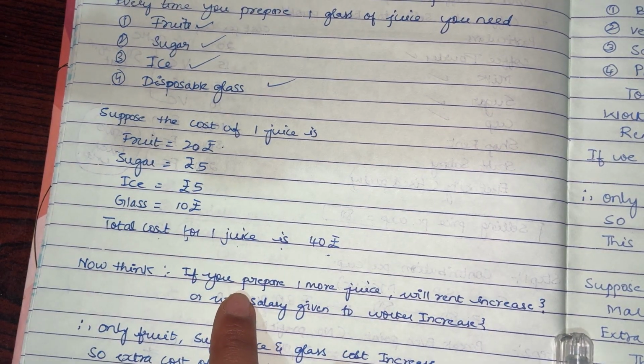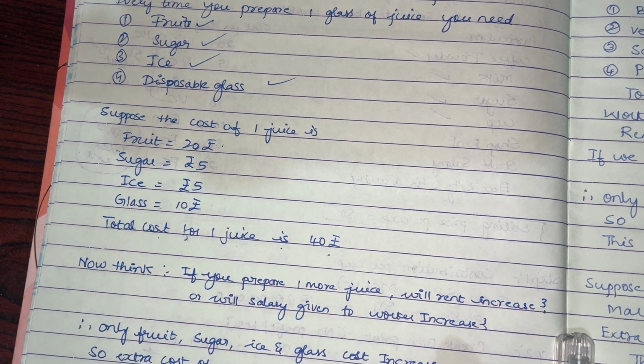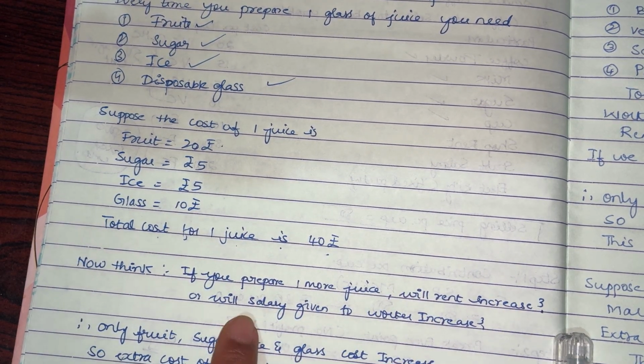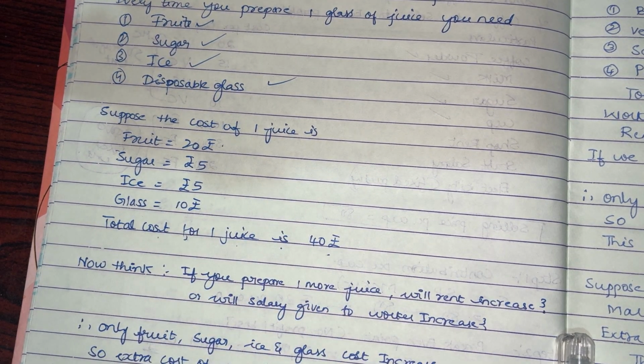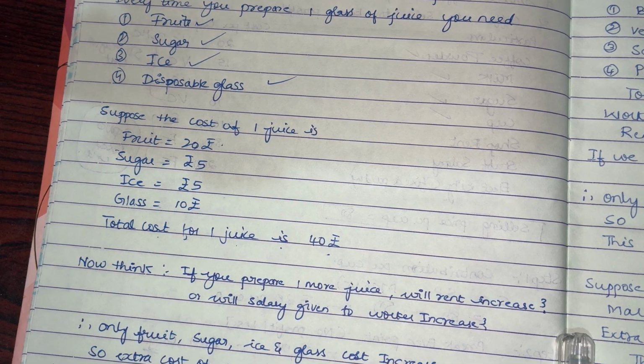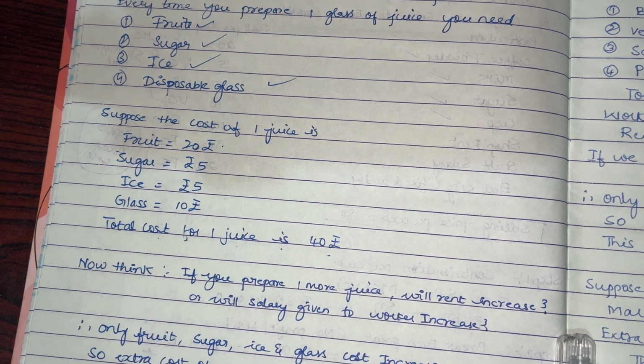Suppose Gunda prepares one more juice, will the rent increase? Will the salary given to the worker increase? Now he is already preparing one juice at the cost of 40 rupees. Suppose Gunda wants to prepare one more juice. Do you think a shop owner of a juice shop will be able to sell only one glass of juice in a day? Definitely not. He would be able to sell at least 100 to 200 juices, right? So say for example, if he sells one juice in a day, do you think the rent will change? Or the salary given to a worker will change?